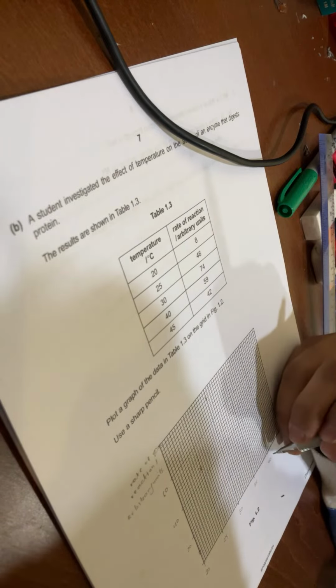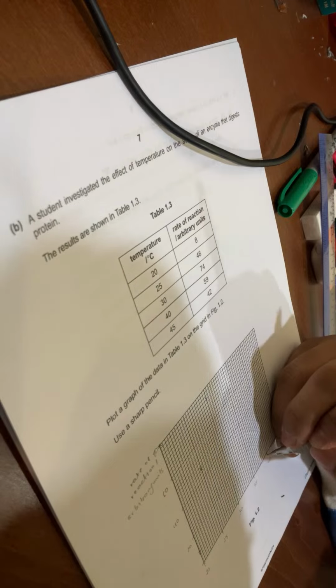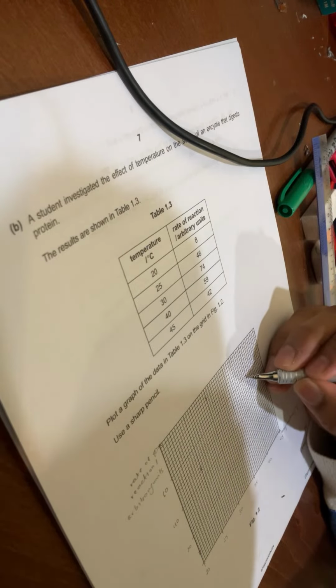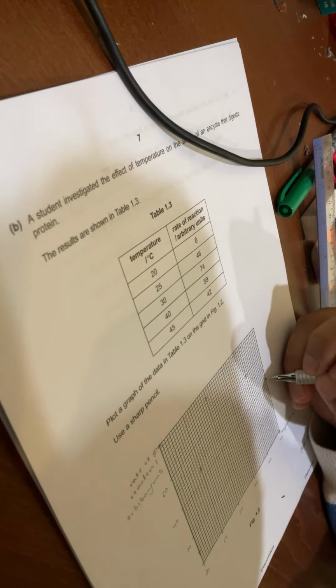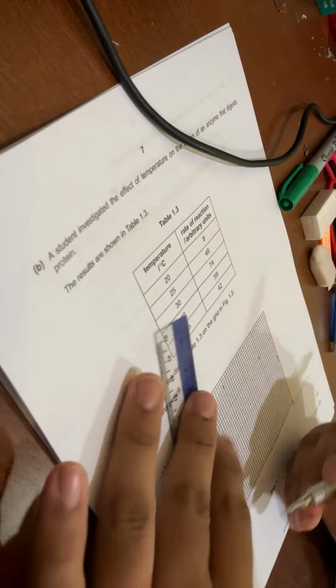Okay, and 35 is not necessary. We need 40, which is 59. So go right there, and 45, which is 42. So now we're just gonna connect the plot.